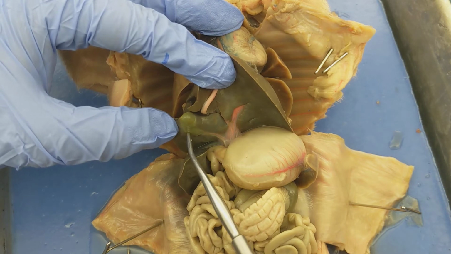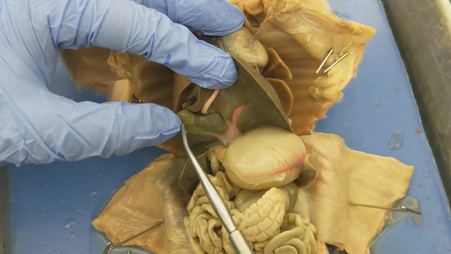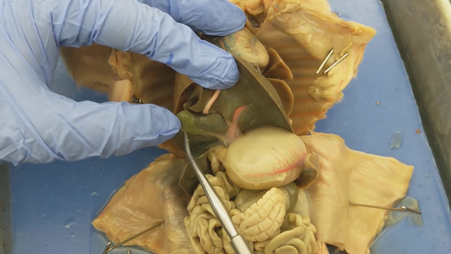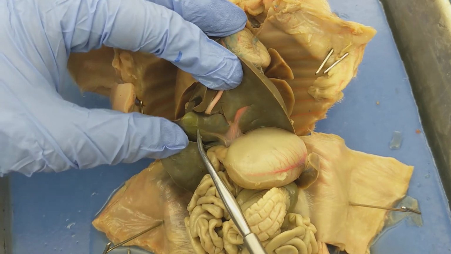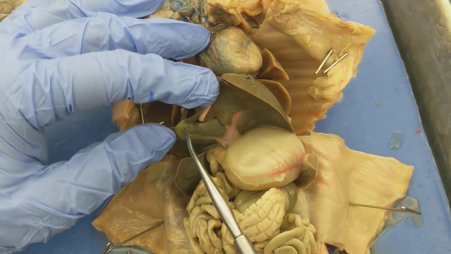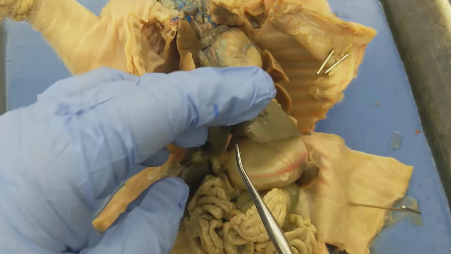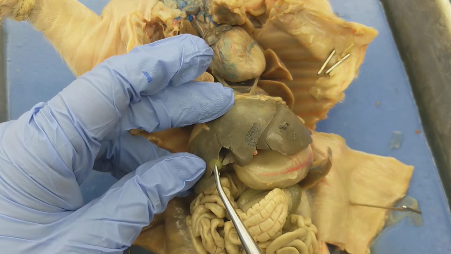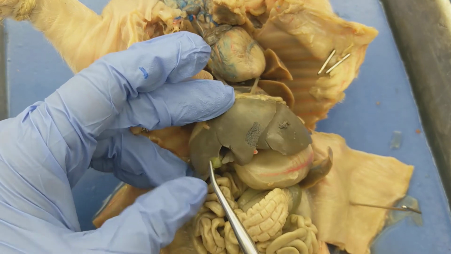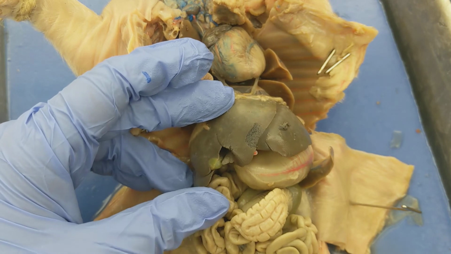The gallbladder is responsible for storing bile, and bile is a chemical material that helps you to digest fats. So it basically emulsifies fats. All right. So again, it's highly associated with the liver. In this particular pig, you can see a portion of the gallbladder from this view. That's not usually the case. Right.